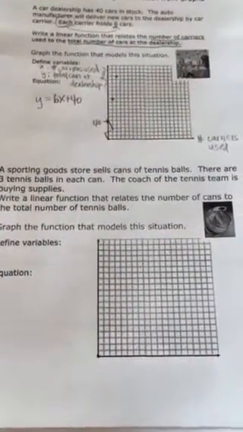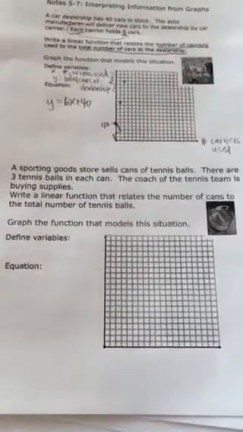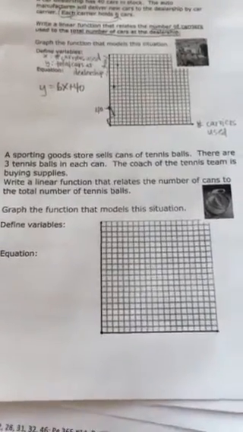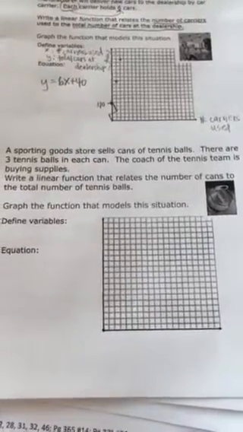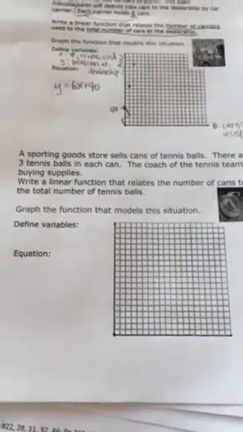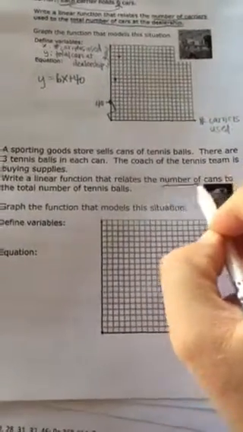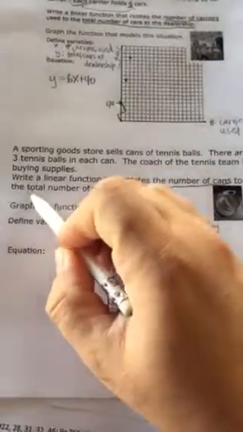For number 2, it says a sporting goods store sells cans of tennis balls. There are 3 tennis balls in each can. The coach of the tennis team is buying supplies. Write a linear function that relates the number of cans to the total number of tennis balls and graph the function that models the situation. So here, it wants you to relate the number of cans to the total number of tennis balls.